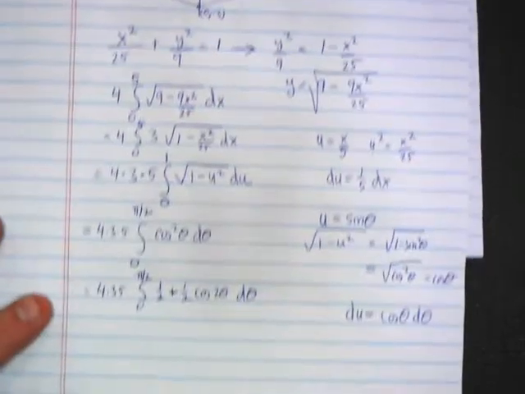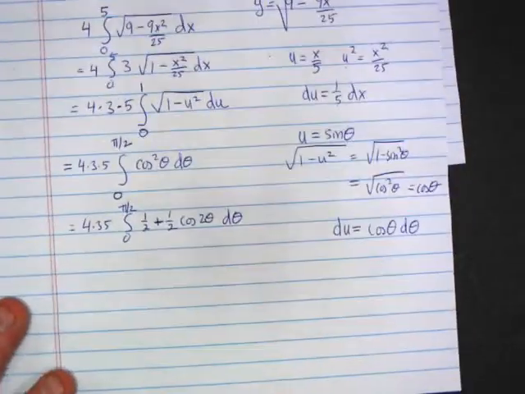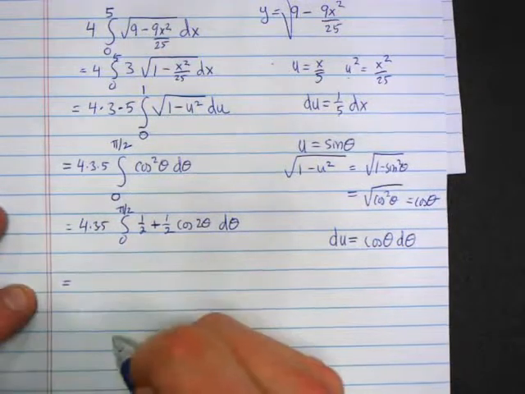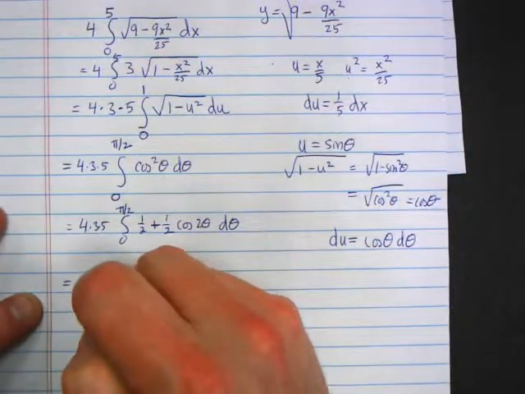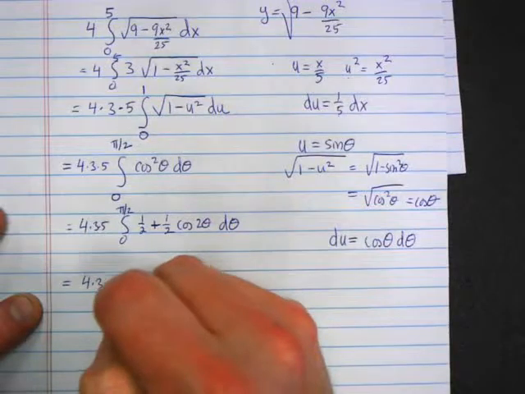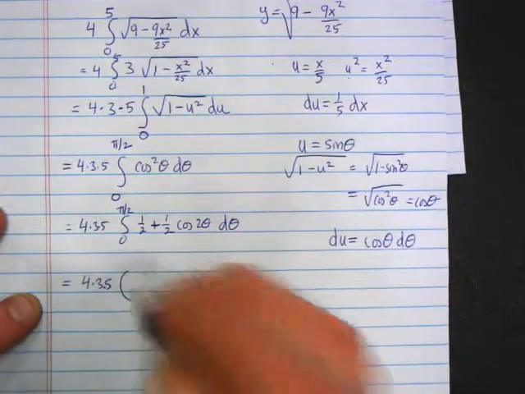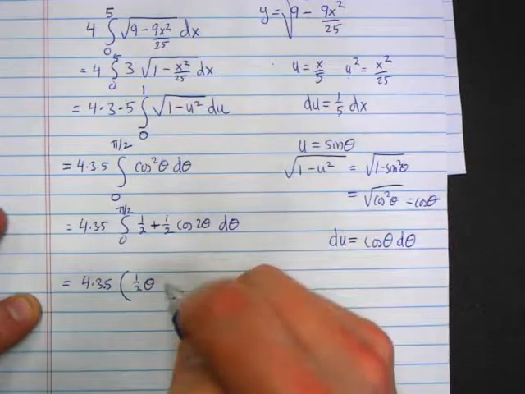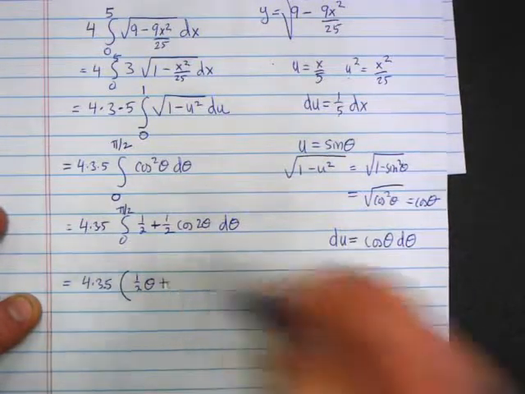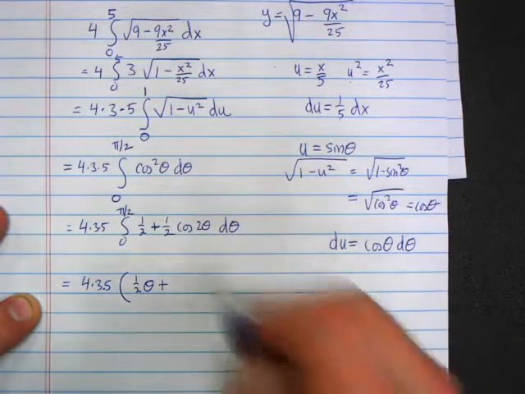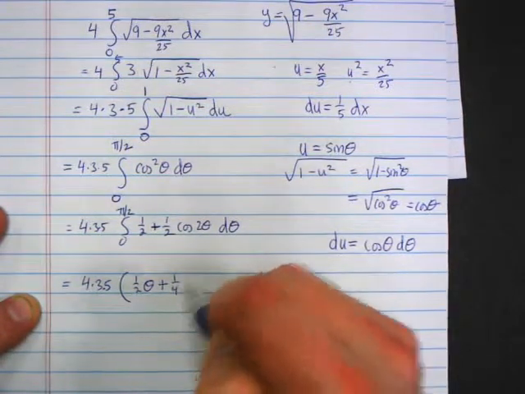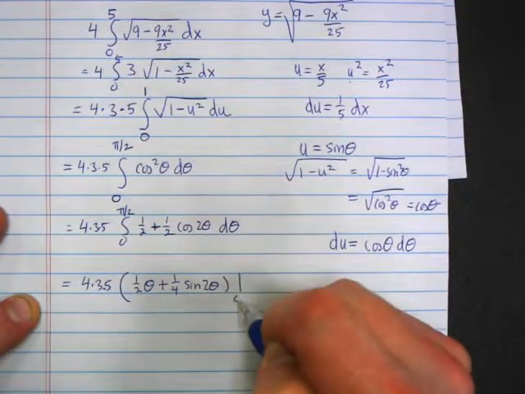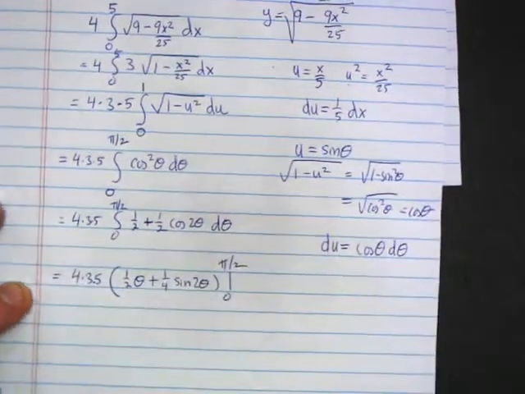Your card is always right. 4 times 3 times 5 times 1/2 theta plus 1/4 sine of 2 theta evaluated from 0 to pi over 2.